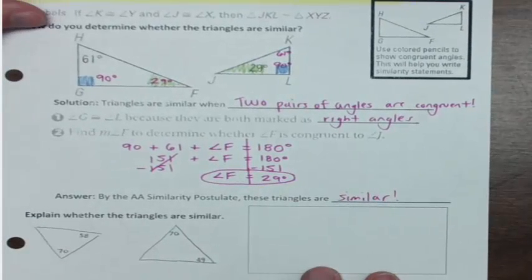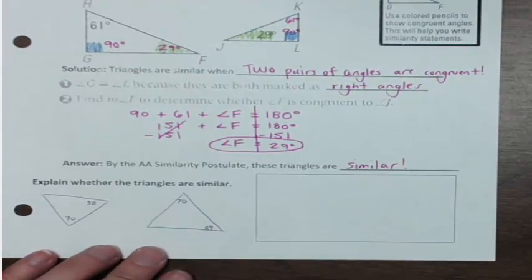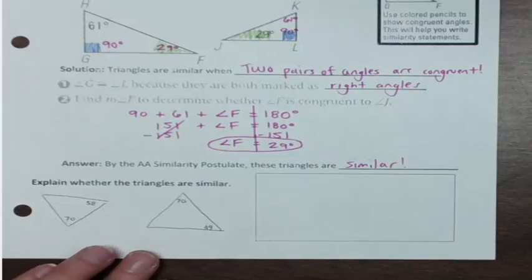Okay, let's go ahead and work this bottom one. Try that one by yourself. Pause it for a second, and then we'll check our answers together.